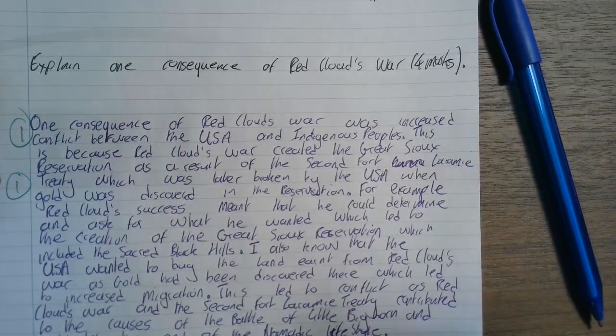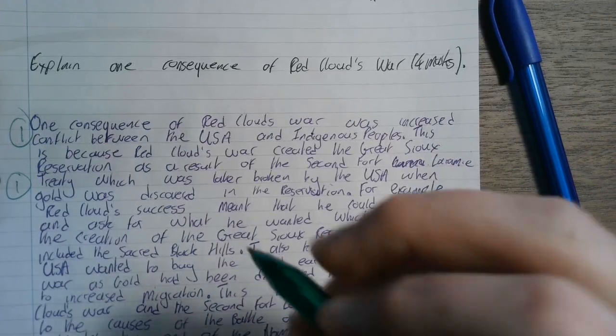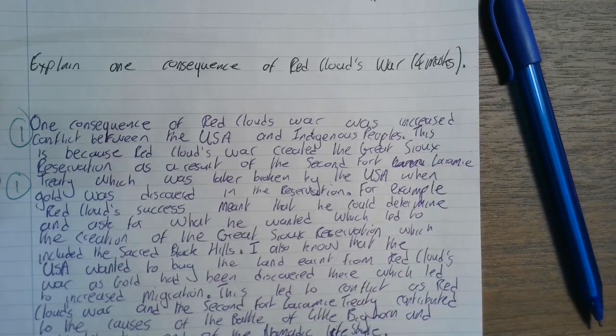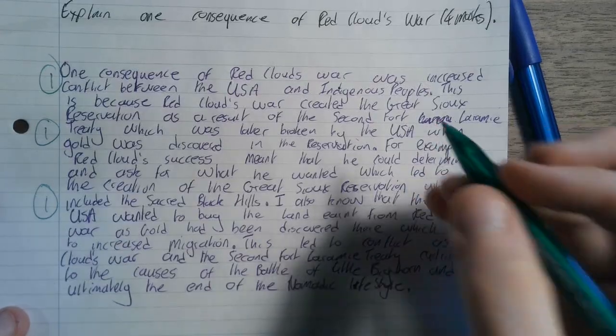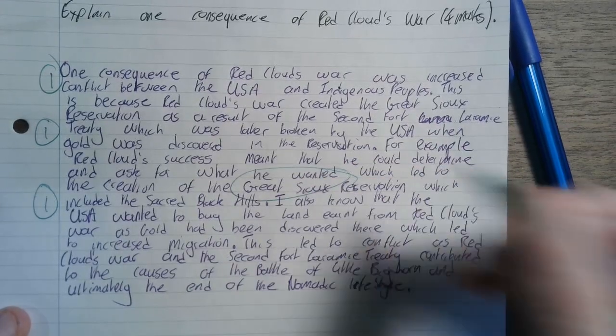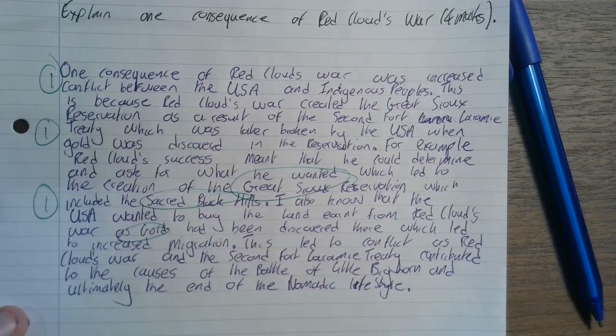For example, Red Cloud's success meant that he could determine and ask for what he wanted, which led to the creation of the Great Sioux Reservation, which included the Sacred Black Hills. I also know that the USA wanted to buy the land earned from Red Cloud's War as gold had been discovered, which led to increased migration. There's my third mark. So I've got 2 facts, not necessarily precise. There's a bit of preciseness here and here and here. So remember, a precise fact doesn't always have to be dates, years, and stuff like that. You can just put knowledge that you've got and it will work out to be a precise fact.